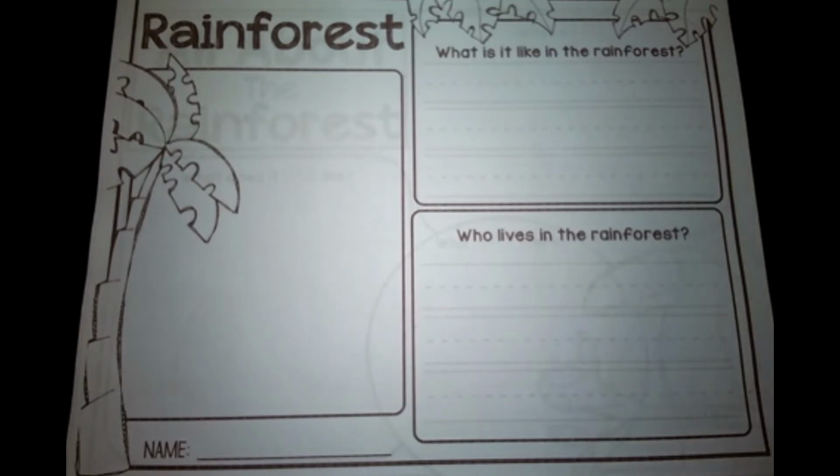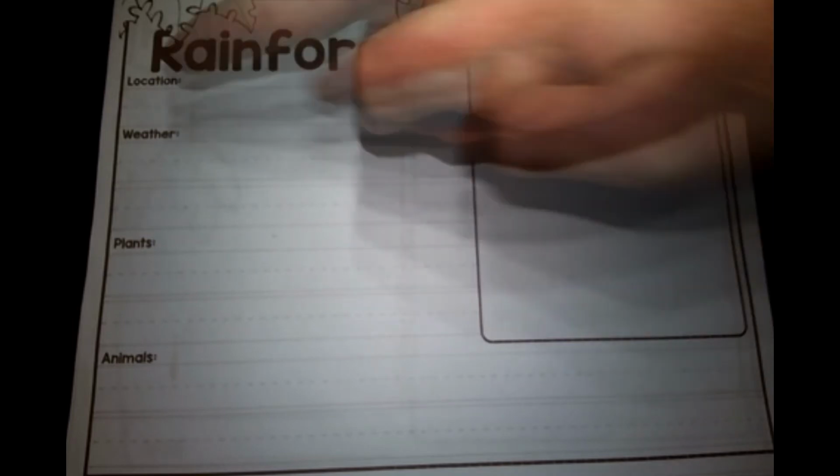After that, you'll notice this worksheet here that just says rainforest. What you need to do is write the location of the rainforest. So tell me one place I can find a rainforest. Could I find one in the United States, or could I find one in Australia? That's what I need you guys to tell me.